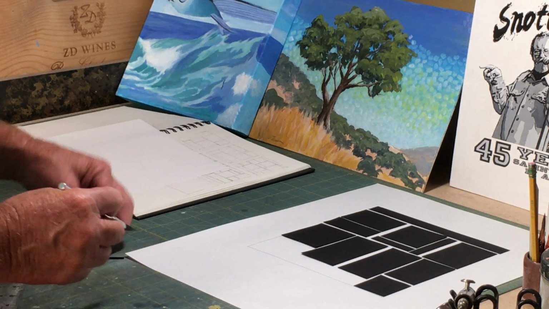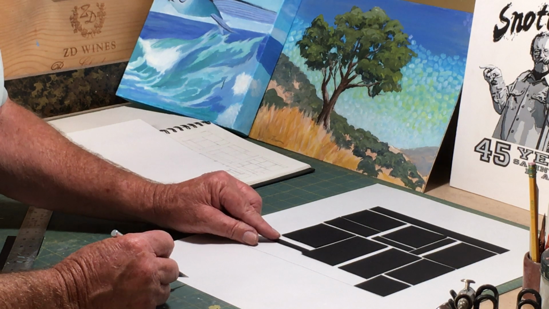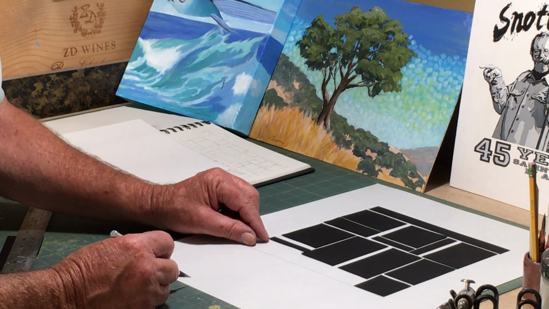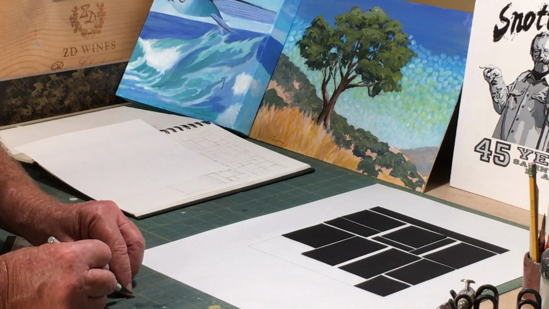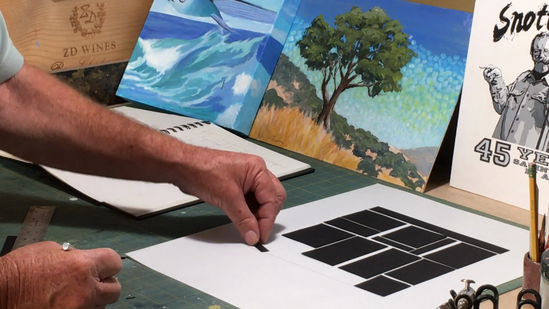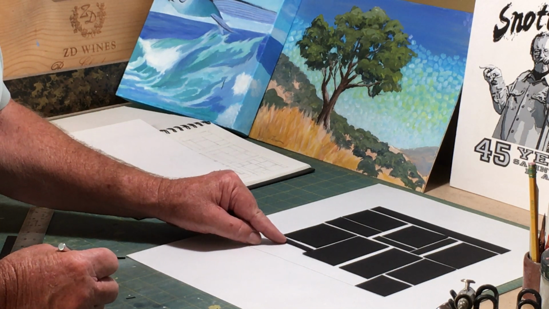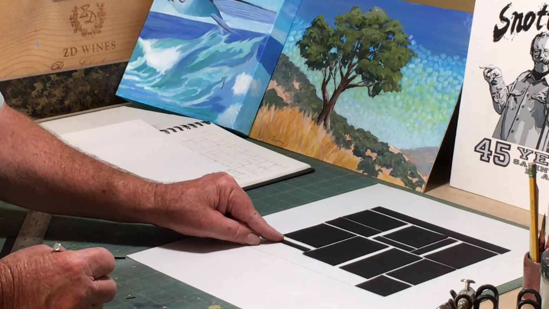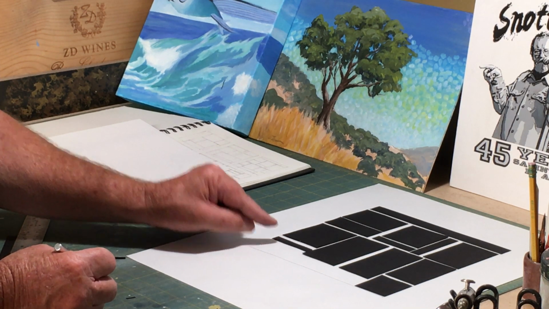I'm going to go ahead and maybe place a thicker horizontal down here. Let me take off just a little edge off of there so it fits within my perimeter and matches that other vertical.